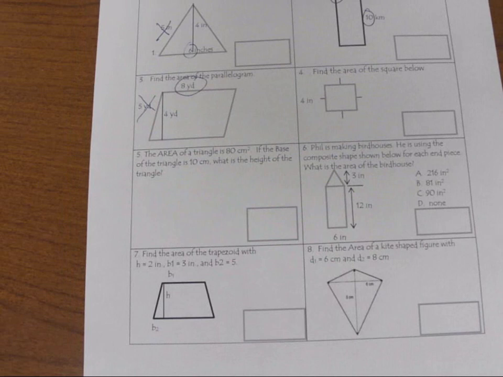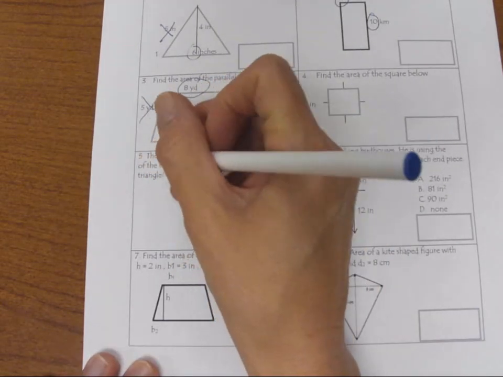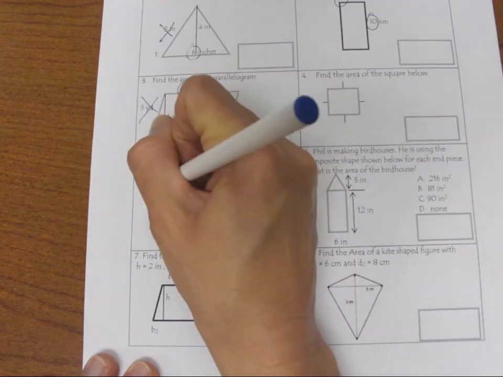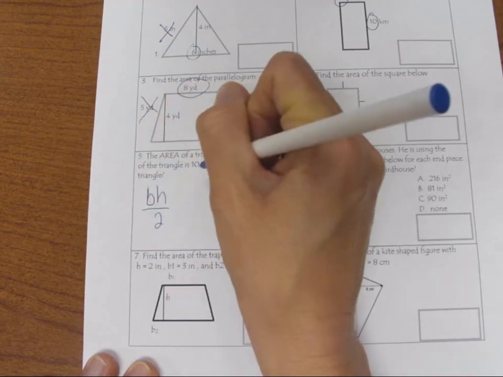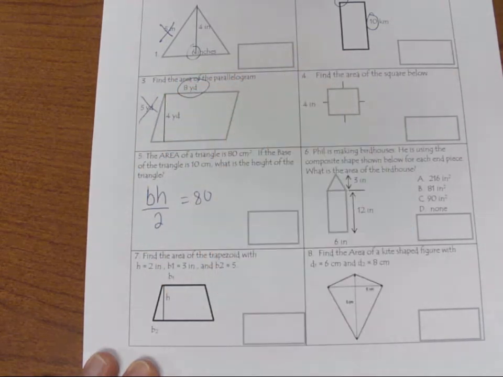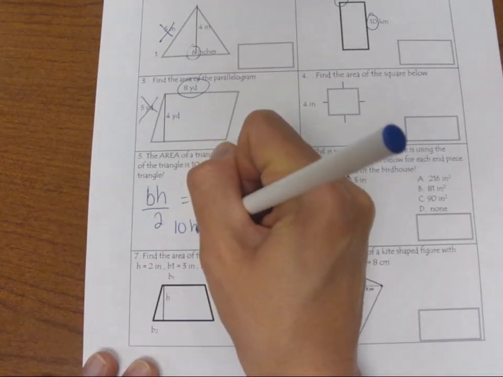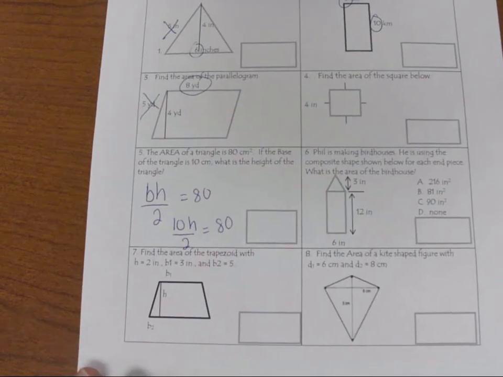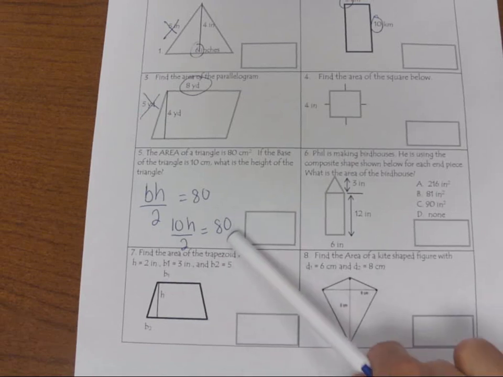Number 5, it's telling us that the area of a triangle is 80 centimeters squared. If the base of the triangle is 10, what is the height of the triangle? So we have the base. For triangles, we go base times height, cut it in half, and that's going to equal 80, right? That's what we found out. But it gave us that the base is 10. 10 times something, when we divide it in 2, equals 80, right?